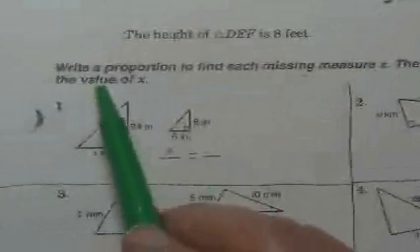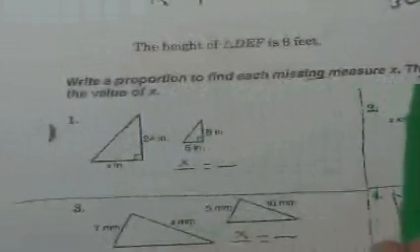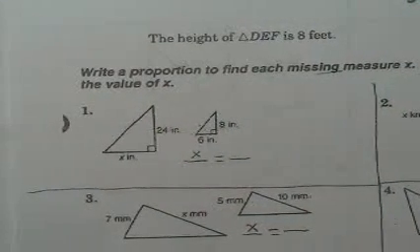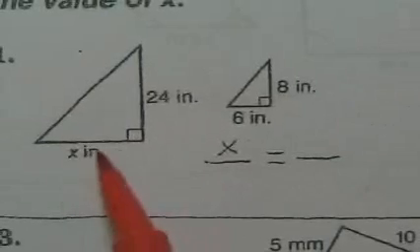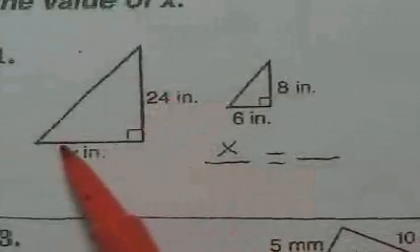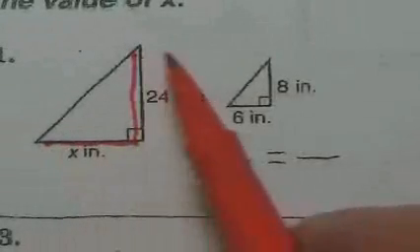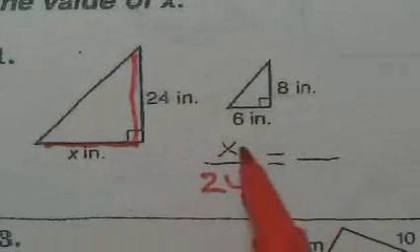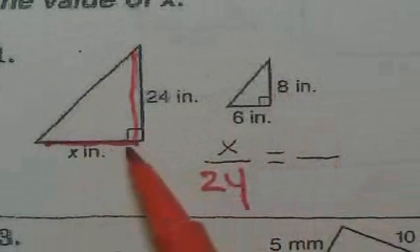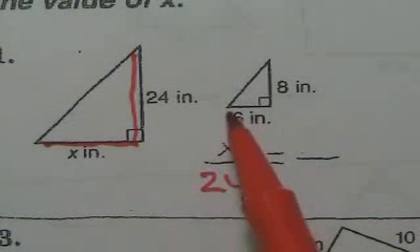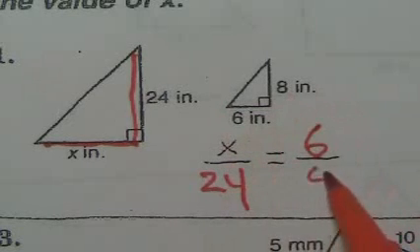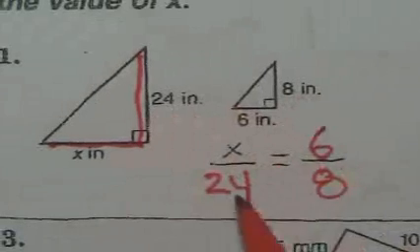All right, let's go on to the next one. Write a proportion to find each missing measure of X, then find the value of X. We have our X, and we only have one other number for this triangle. We have X and we have 24. X over 24. On the other triangle, which one matches up with the X? Well, that would be the 6. The 6 matches up with it, so that goes on top just like the X is. And the other number is 8. The 24 matches up with the 8.